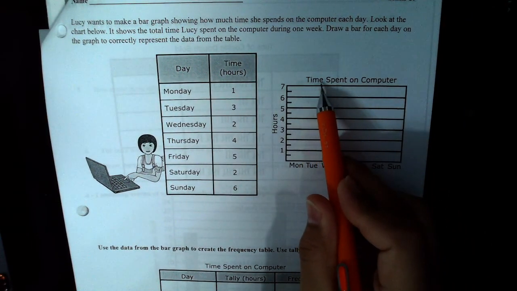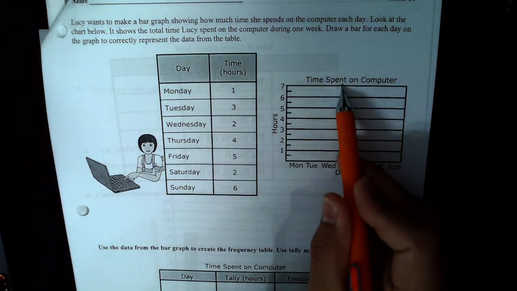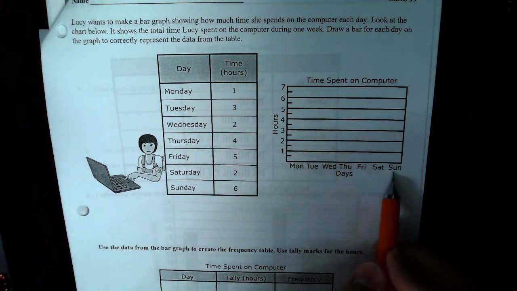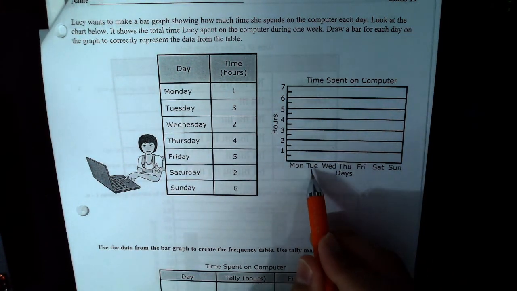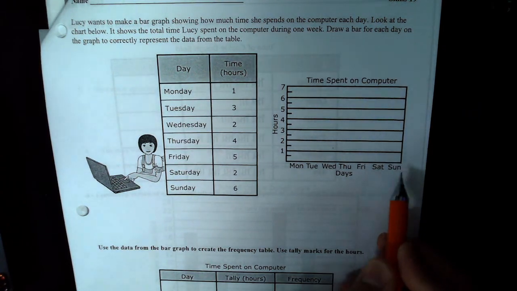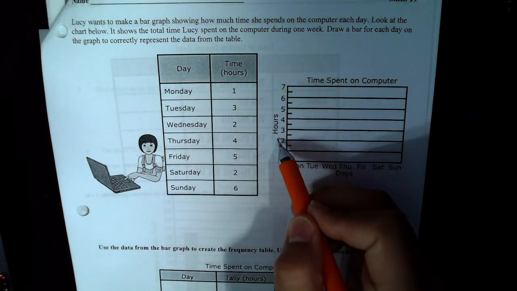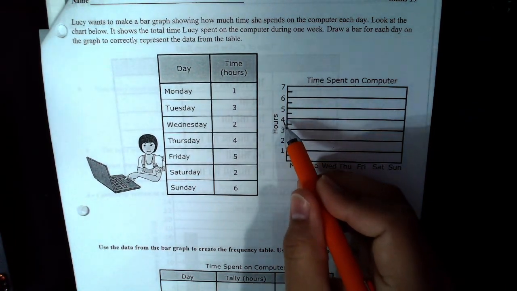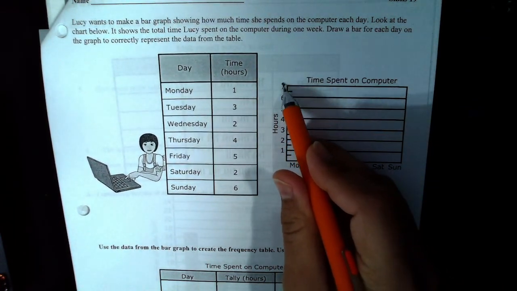The title of our bar graph here is Time Spent on Computer. We have it separated one side by days, Monday, Tuesday, Wednesday, Thursday, Friday, Saturday, Sunday. And the other side is separated by hours. 1 hour, 2 hours, 3 hours, 4 hours, 5 hours, 6 hours, 7 hours.